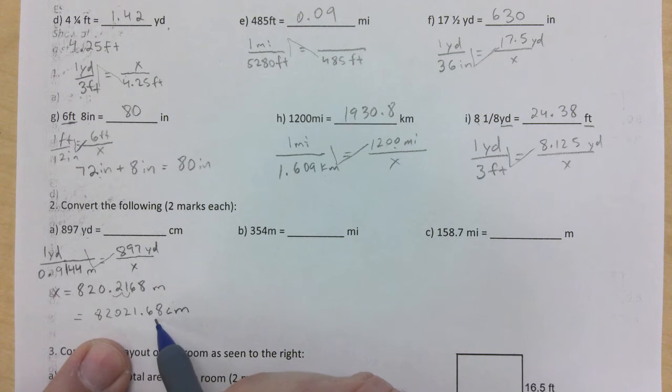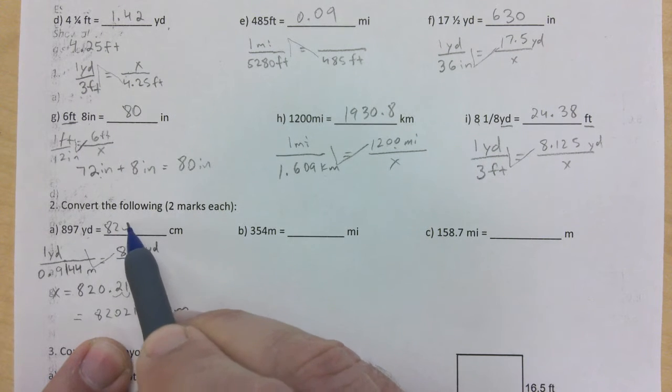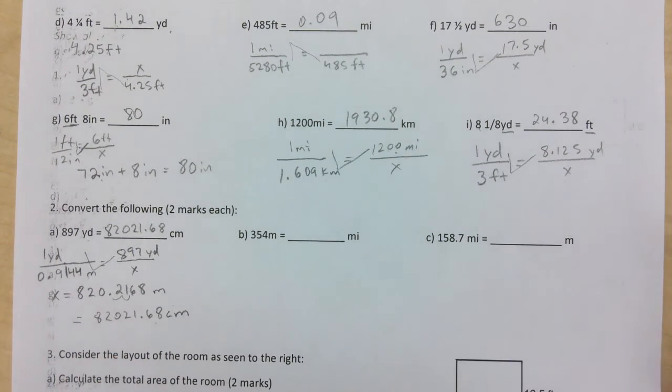So this converts to that just like that. So the key is to convert to something that's in the metric system, and then from there just convert within by shifting the decimal. So that's the easy part. Okay.